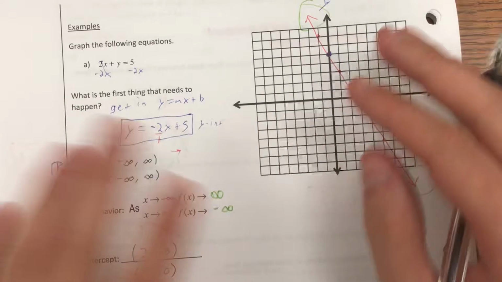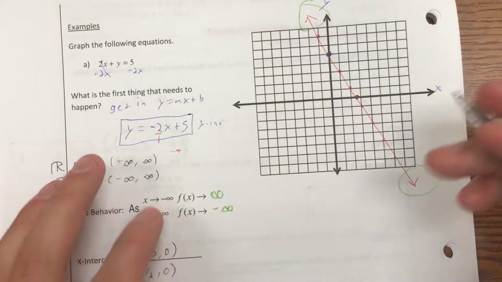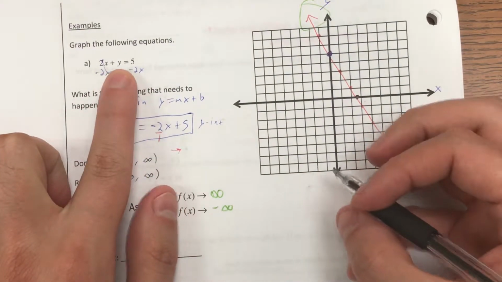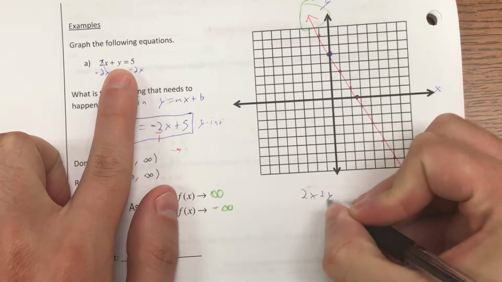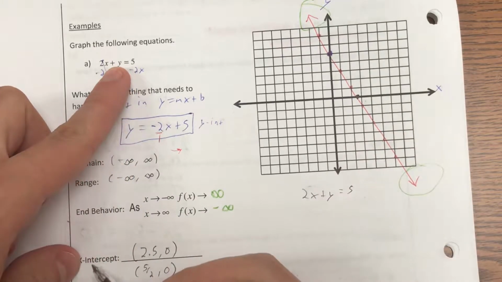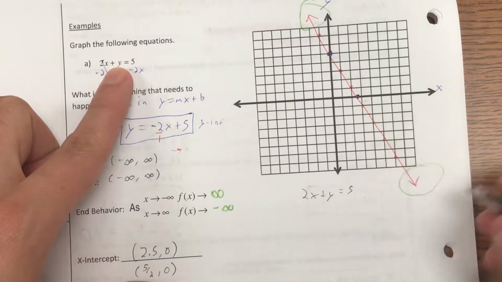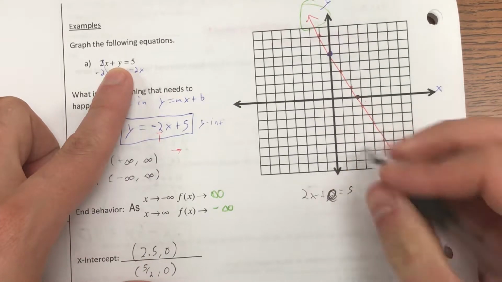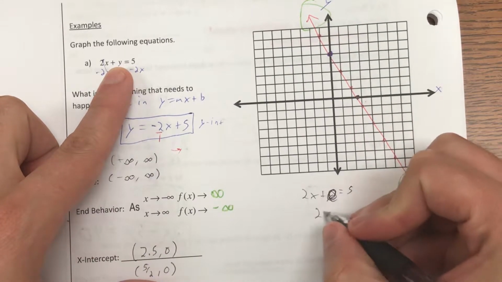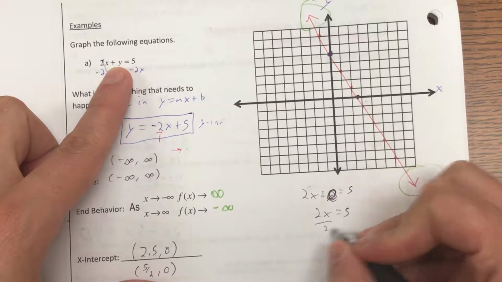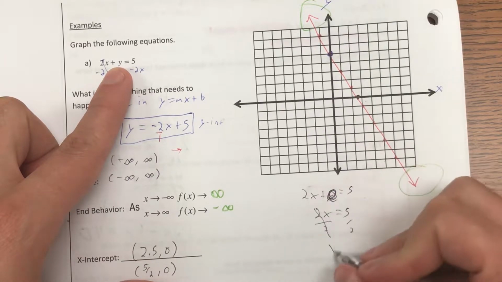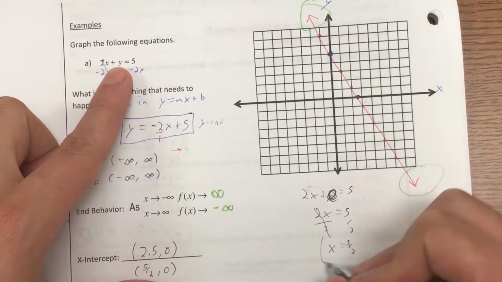That's just how it's generally done in any function ever. So if I was to go back to the original, 2x plus y equals 5, to find an x-intercept, I'd make y 0. So if this y was 0, you would just have 2x equals 5. Which, when you do algebra, you get 5 halves.